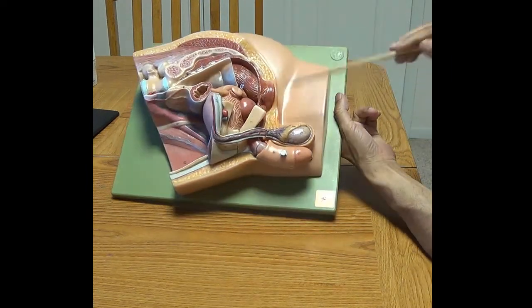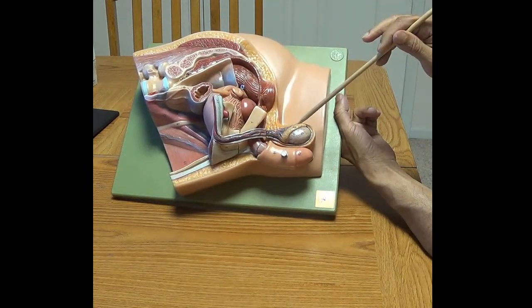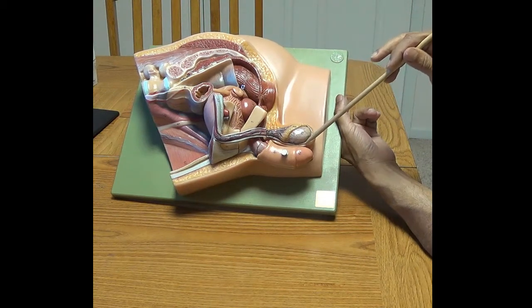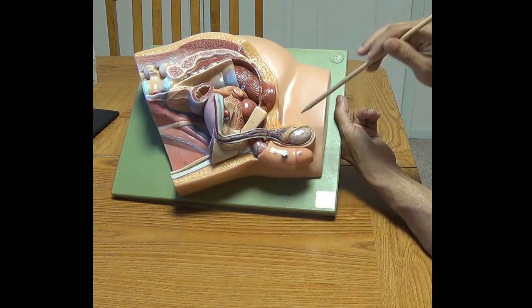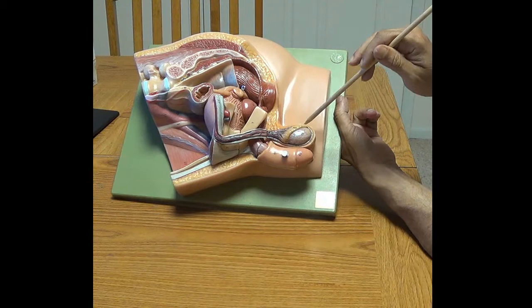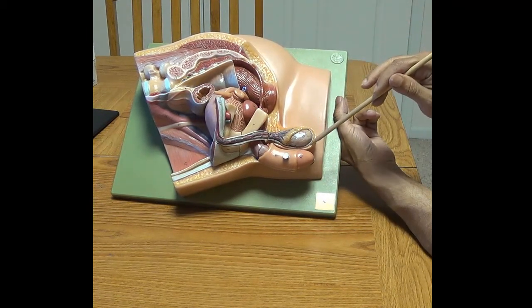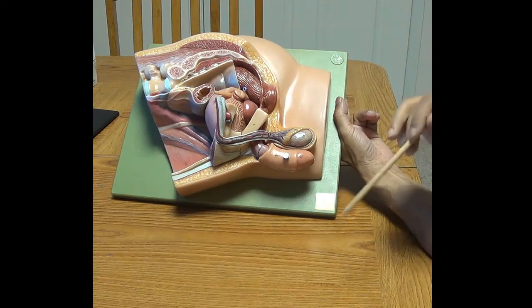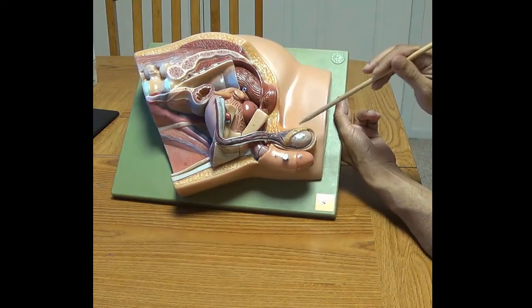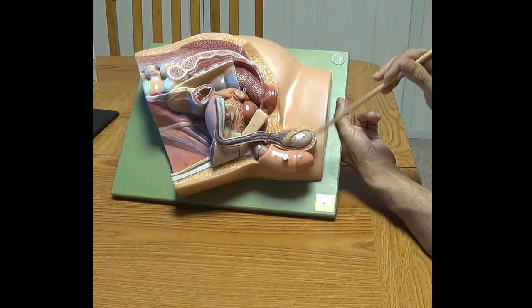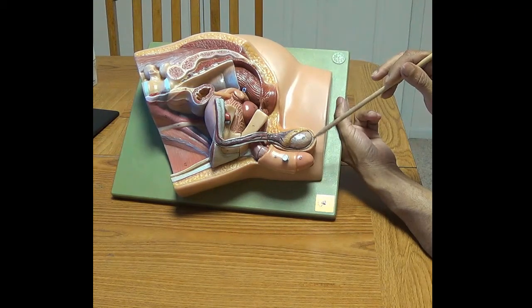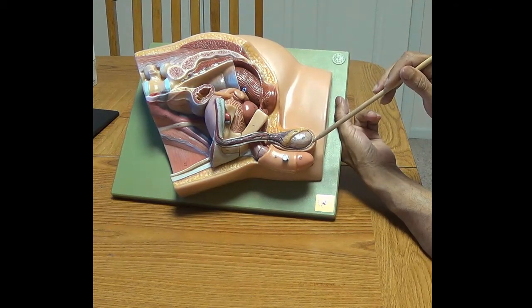Then the wall of the scrotum has three structures in it. The outer layer is the skin, and then you have the superficial fascia, which is a soft connective tissue layer, and a thin layer of dartos muscle.